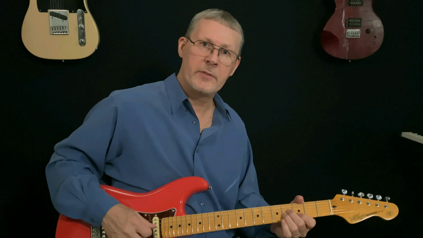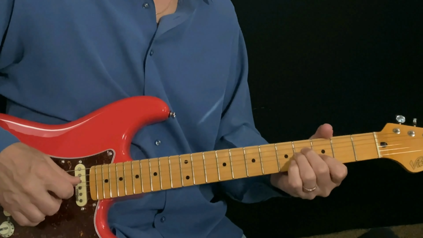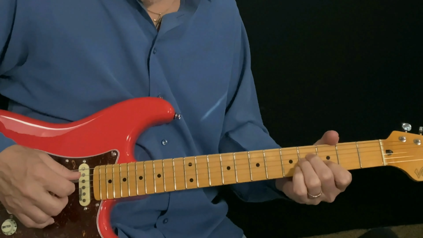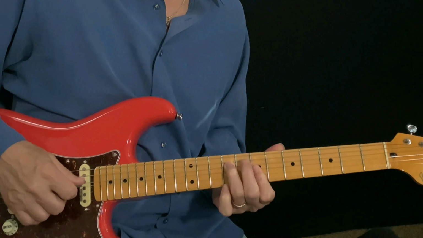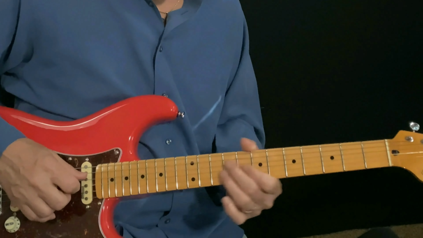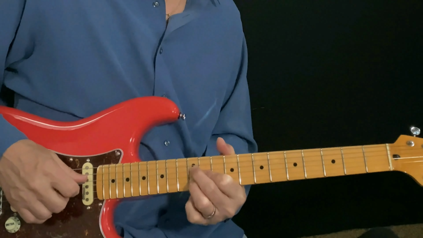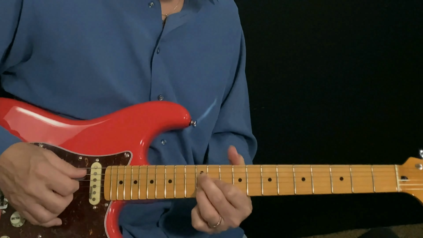So here it is in this position with the 5 as the lowest note. This position here with the 1, or the root, as the lowest note. And then up here we've got the 3rd as the lowest note.